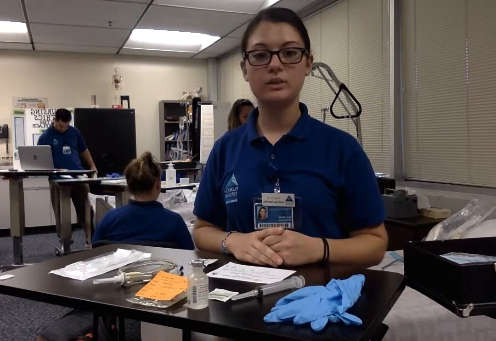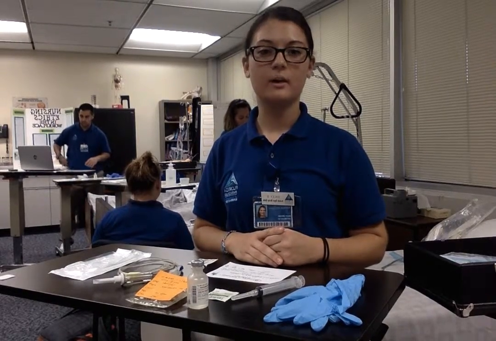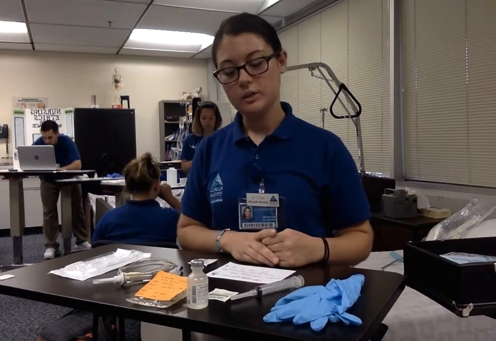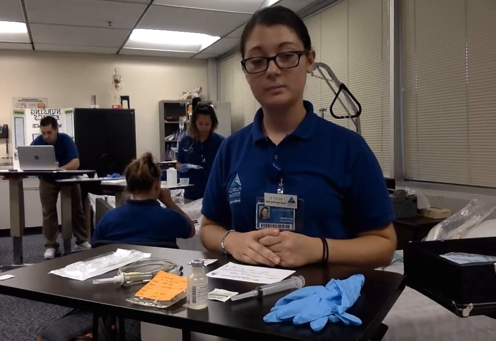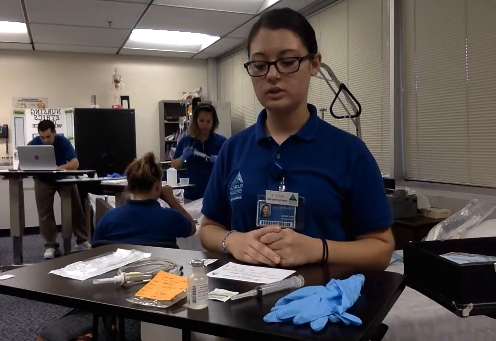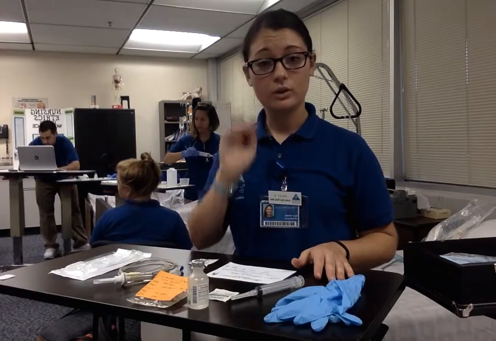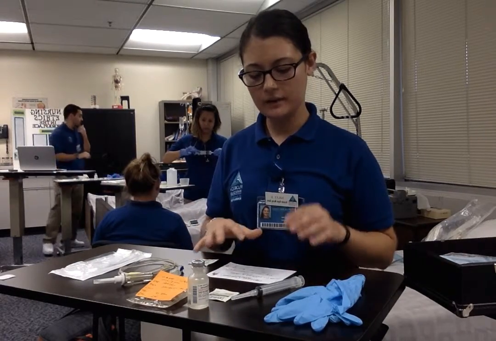Today I'm going to be showing you guys how to do a piggyback when you already have a primary line established with your patient. So first things first, we're going to go ahead and implement standard protocols. I'm going to make sure that I verify my doctor's orders against my MAR to make sure that I have the correct patient and the correct procedure.